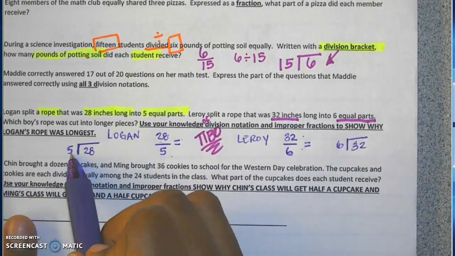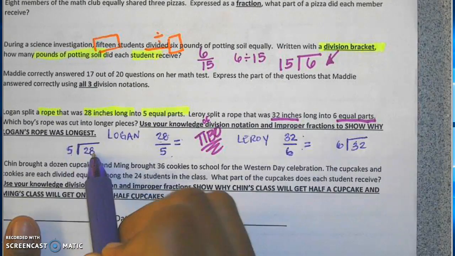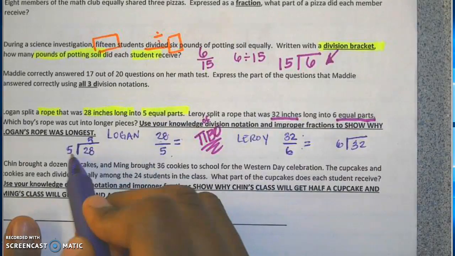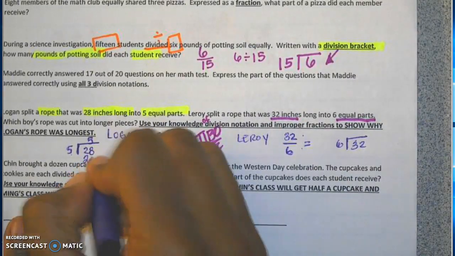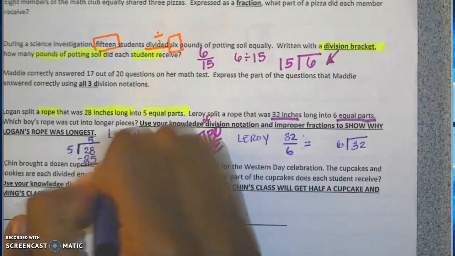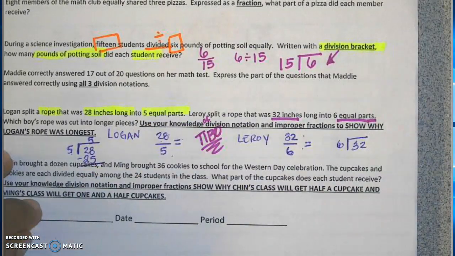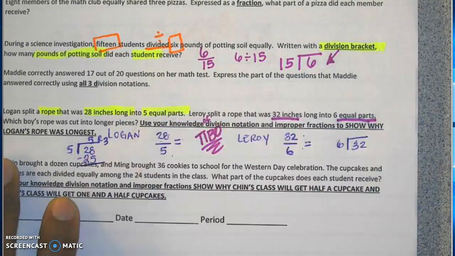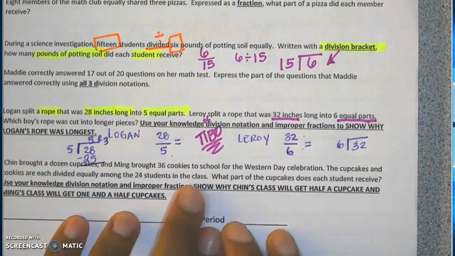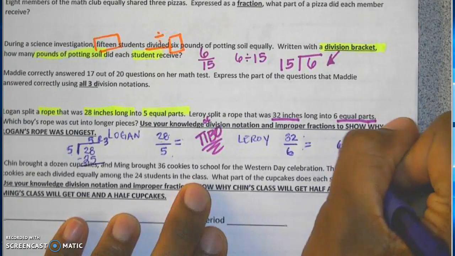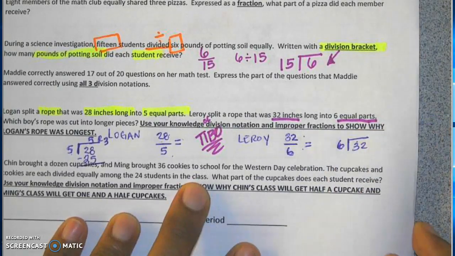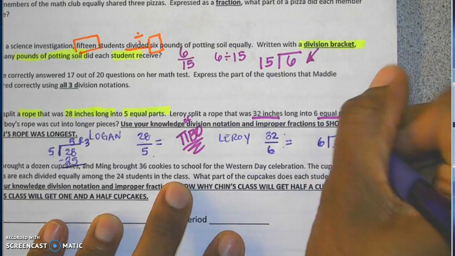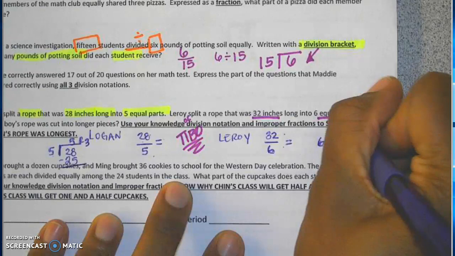I know that 5, how many groups of 5 are in 28? That would be 5. That's the closest. 5 times 5 is 25. I'm going to subtract, and I would have a remainder of 3. On Leroy's side, how many groups of 6 in 32? I know that the closest I can get to 32 would be 5 times 6, which is 30.